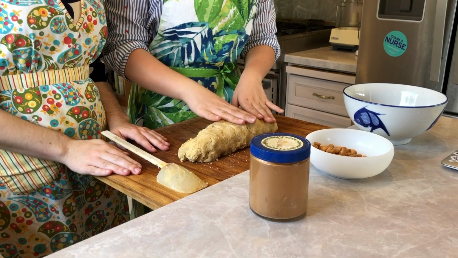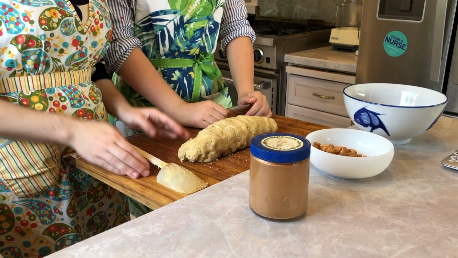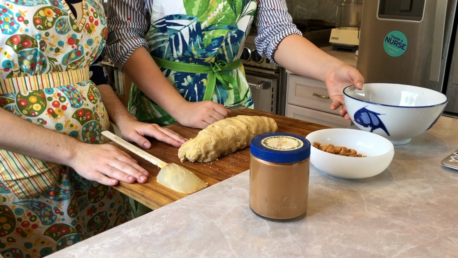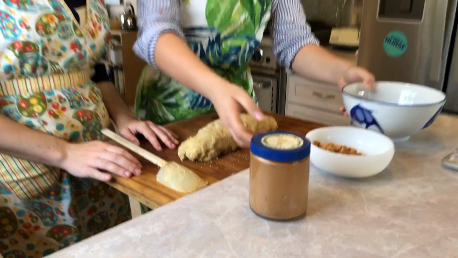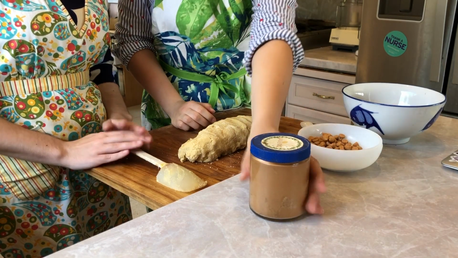So now that we have our base dough finished, we're going to be adding some different mix-ins. This is to represent our original graph, our first derivative, and our second derivative. So for our original graph, we've got some chocolate chips. For our first derivative, we've got some butterscotch chips. And for our second derivative, we've got some cinnamon.